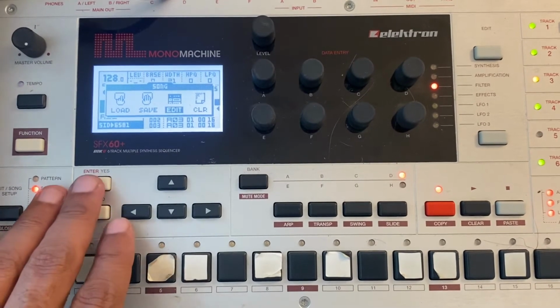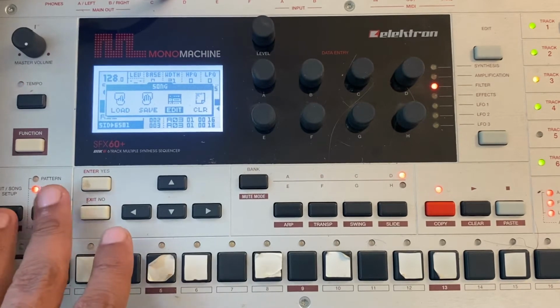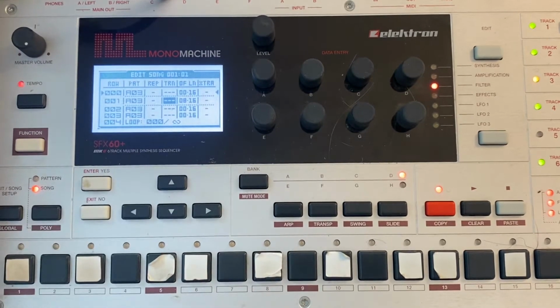Okay, so I'm going to assume that you can get as far as loading a song, but press the edit button, get to edit the song, and I'm going to zoom in some for y'all.